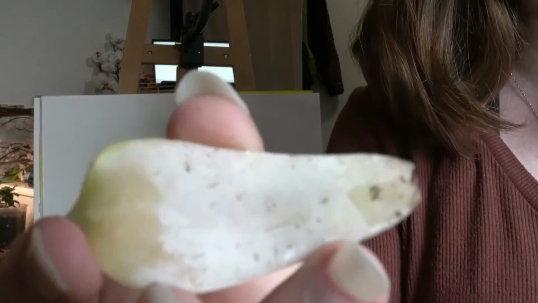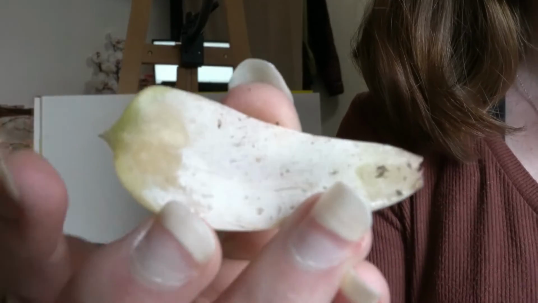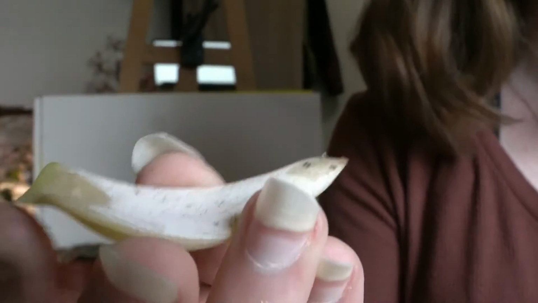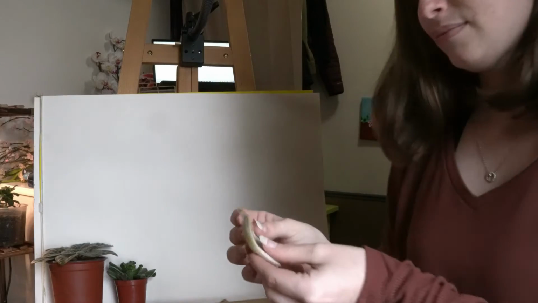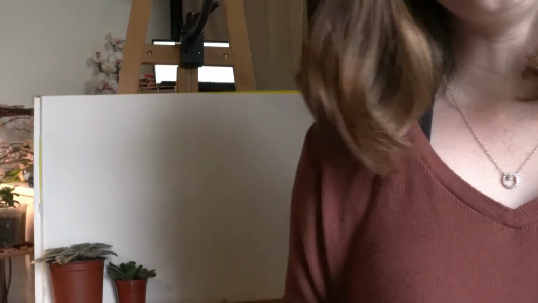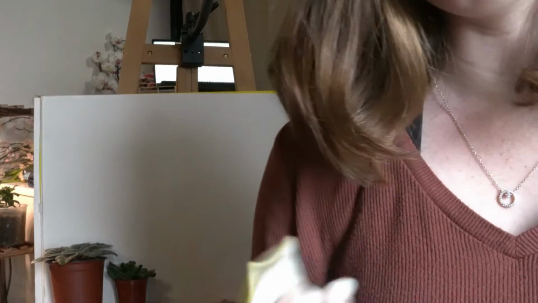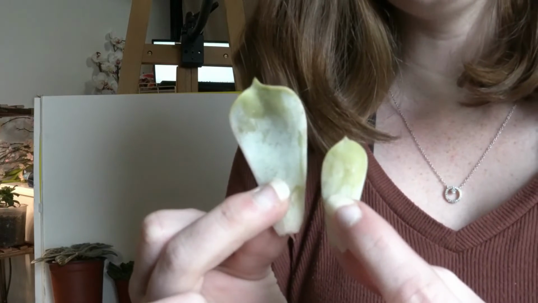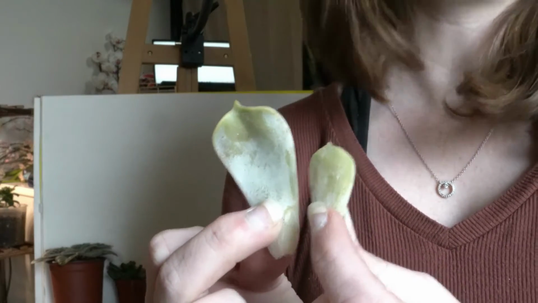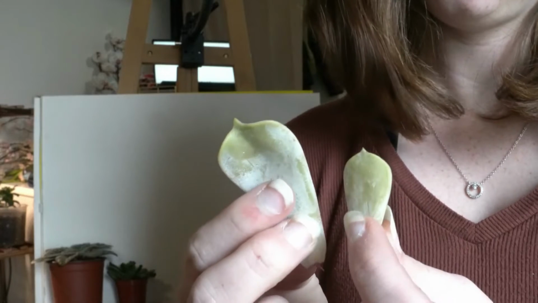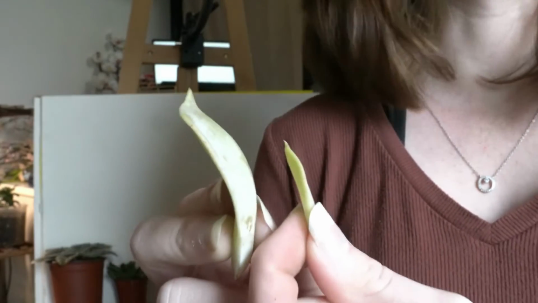I'll give you another example. Some of these actually fell off my plant. So these ones are more of a white one. They could have different sizes. An example of this would be these two. We have a much larger looking one, and then we have a tiny little guy. They have similar shapes, but at the end of the day, they're much different sizes. All of this is variety.